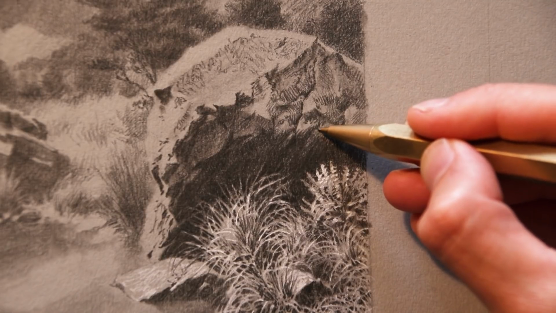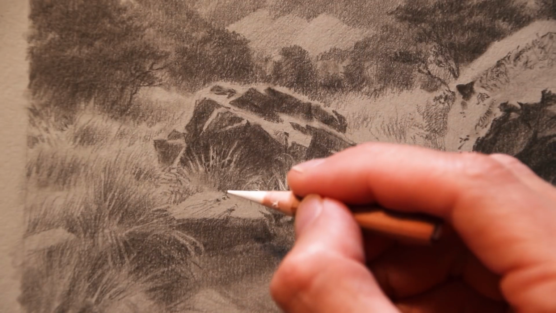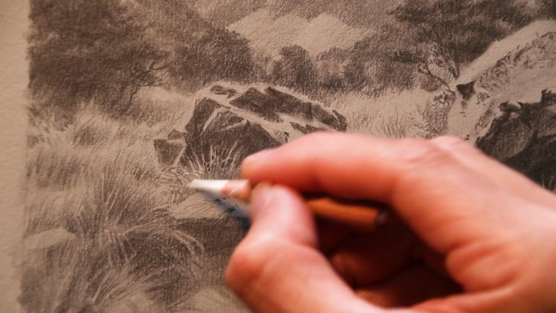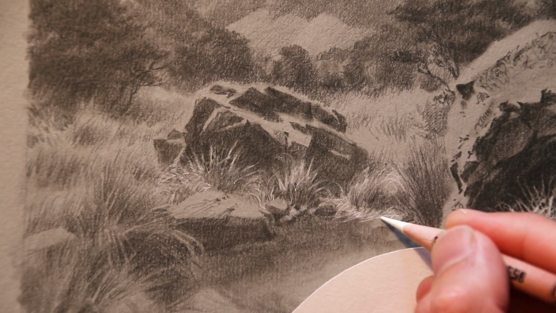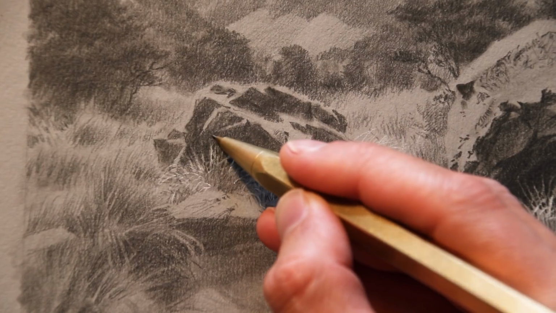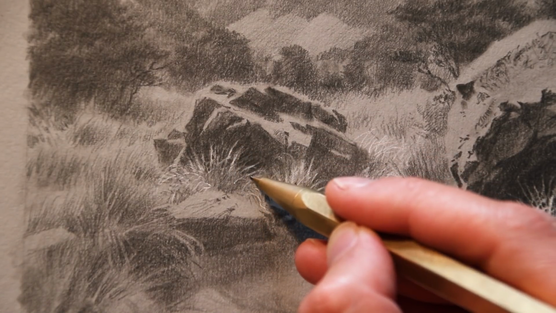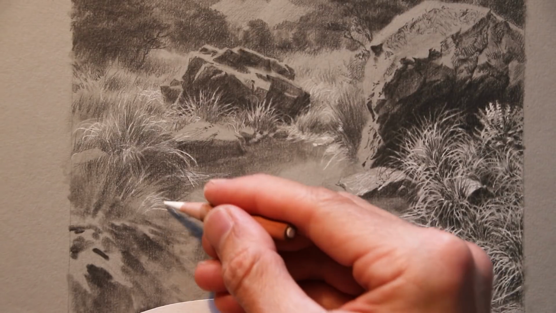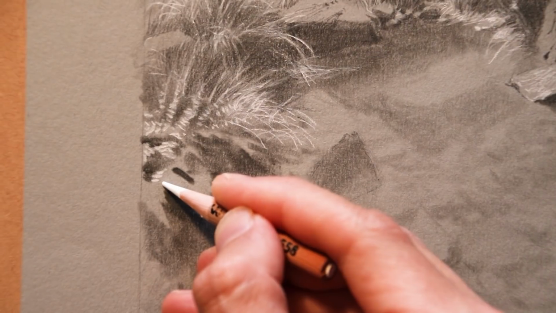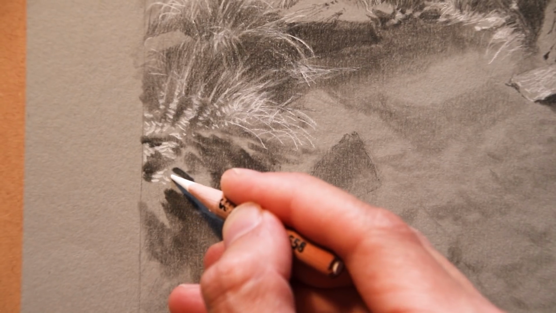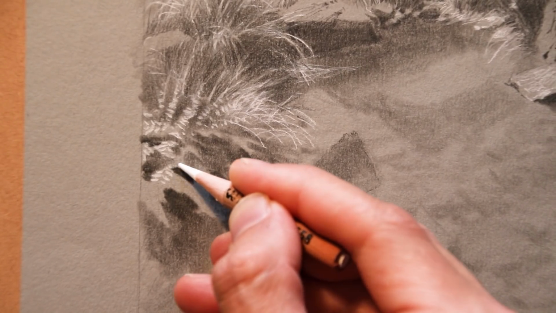Now I've swapped out the B lead for a 2B lead, and that's allowing me to get some more darks into the depths of the rock shadows, as well as some of the shadows in the immediate foreground. And I'm hoping as I alternate between the darker tone of that pencil and the lighter tone of this charcoal pencil, we'll start to create some real interest here in the foreground and really draw the viewer's eye to what's happening here in the immediate foreground.